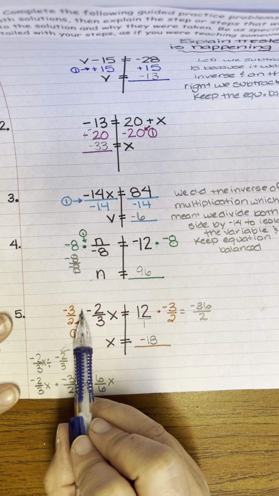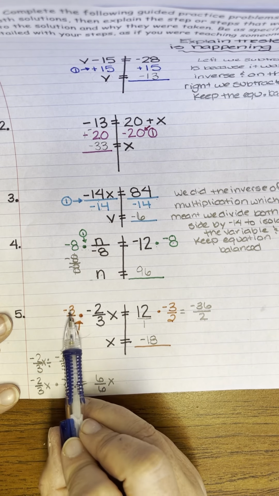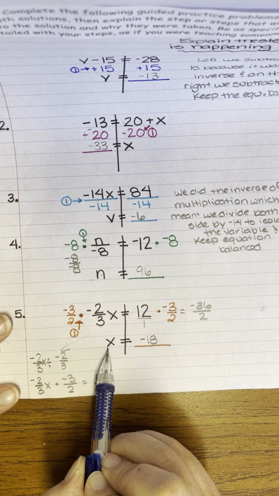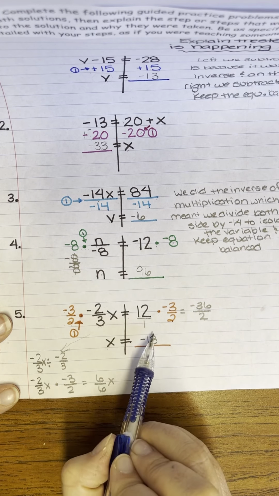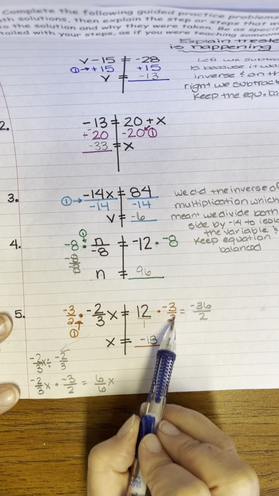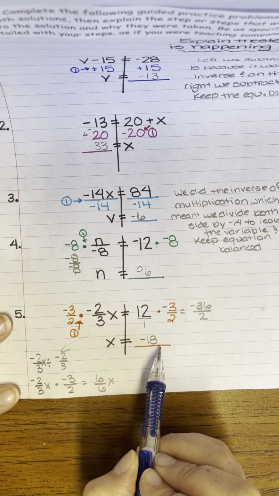However, we turned our division into the multiplicative inverse, which meant we multiplied by the reciprocal, negative 3/2. And if I did that to isolate my variable, on the left-hand side I also want to do times negative 3/2. We multiplied straight across, and we got our negative 18.